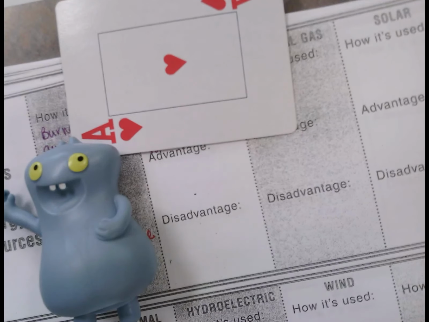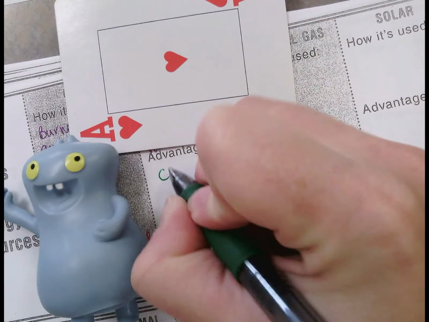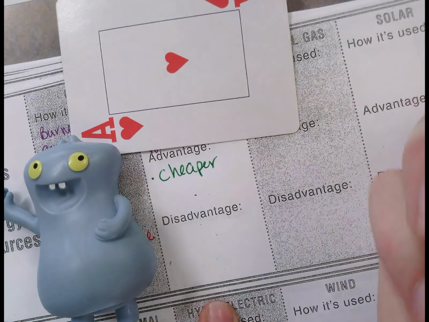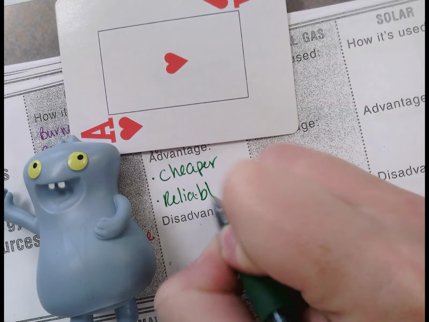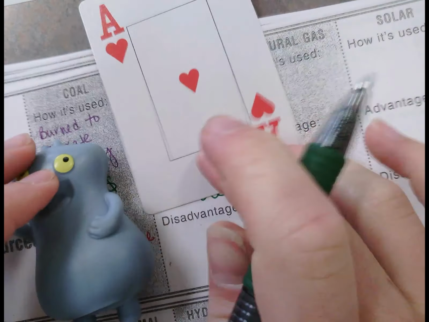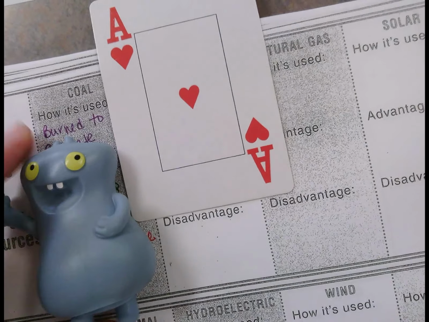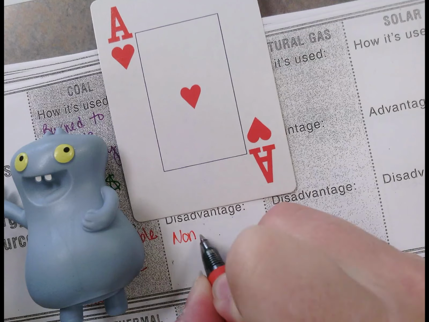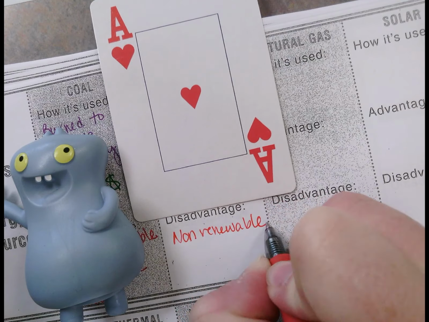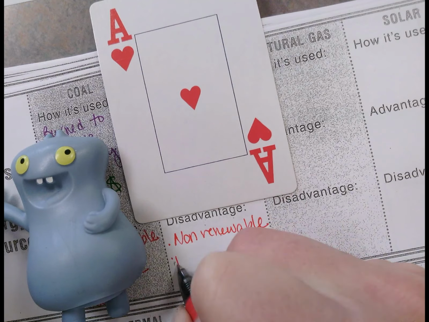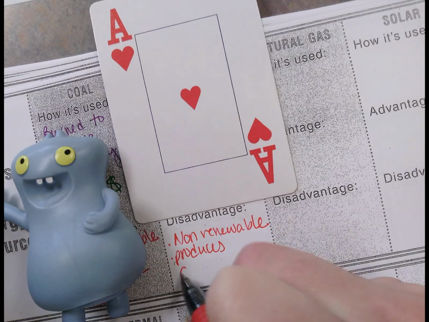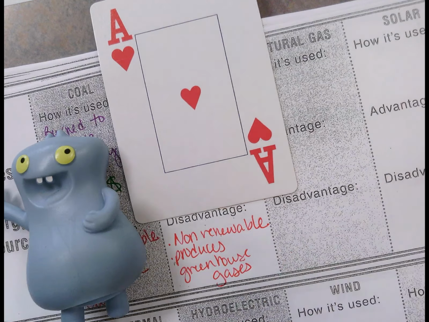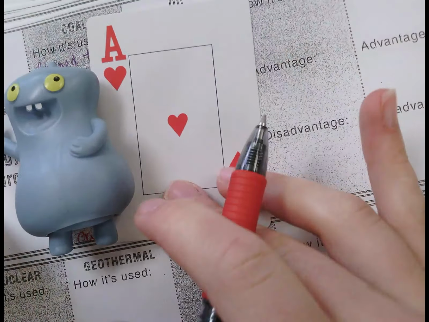An advantage: it is cheaper than some of the renewable resources. It's cheaper and much more reliable. We are a society that's built on relying on oil, so it's a lot better. Also, big disadvantages: it's non-renewable, and just like the other one, it produces greenhouse gases. Again, naturally, greenhouse gases do occur. However, this is no, no, no.